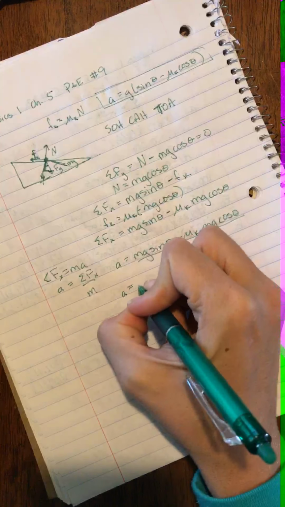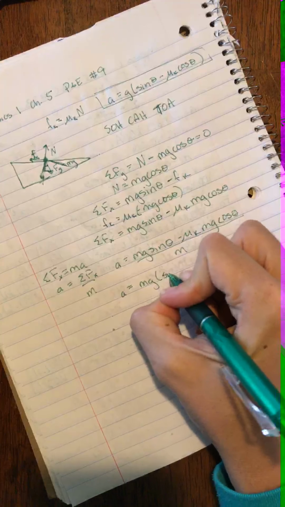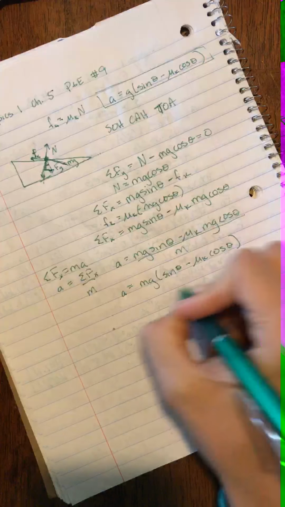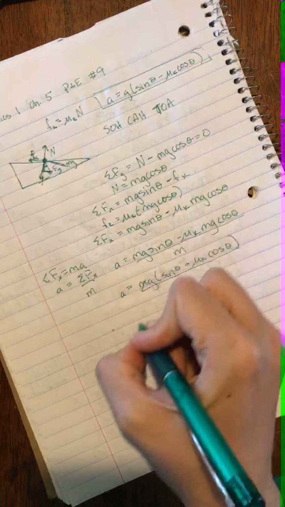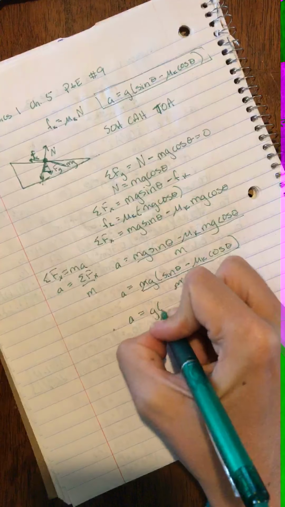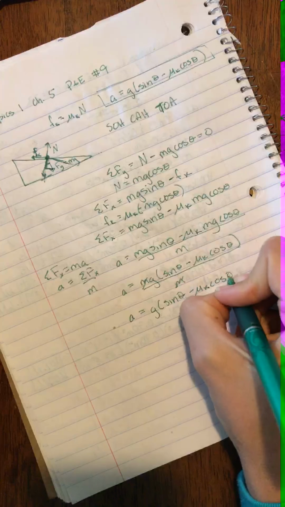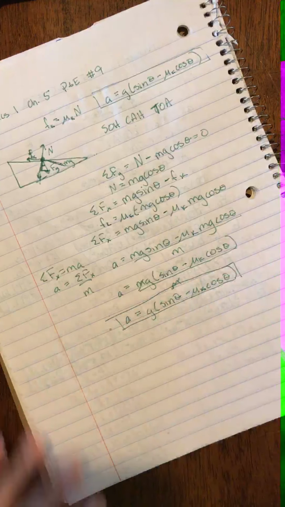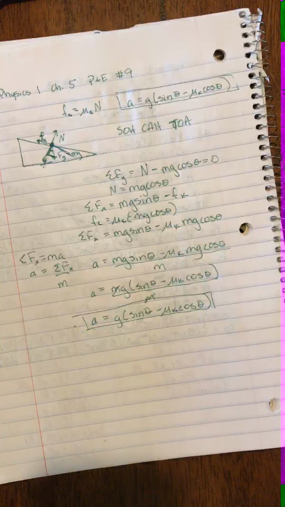So a equals, and then we can factor out an mg in the top. mg times sine theta minus mu k cosine theta, over m. Then our m's cancel and we just get that a equals g times sine theta minus mu k cosine theta. And you see that we end up being able to find our acceleration without even knowing the mass, which is pretty crazy and pretty awesome. All right, I hope this helps.